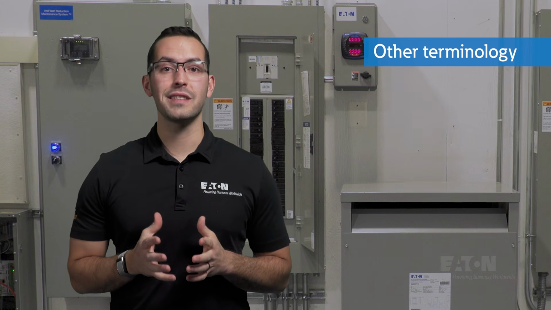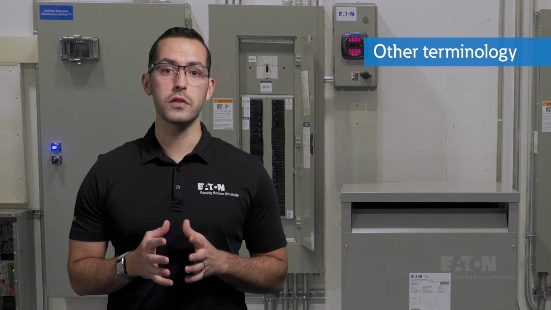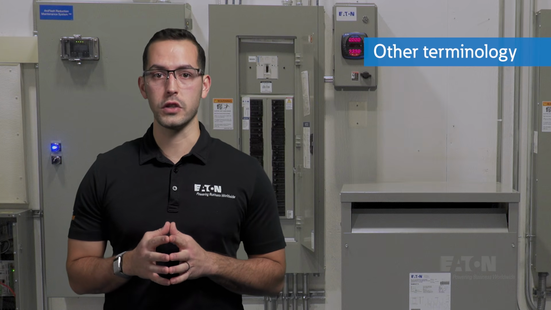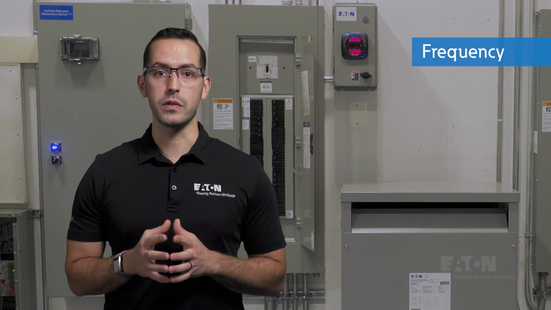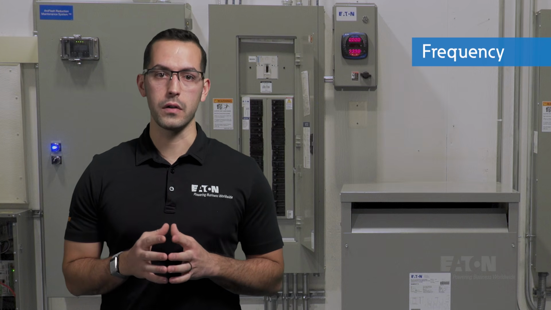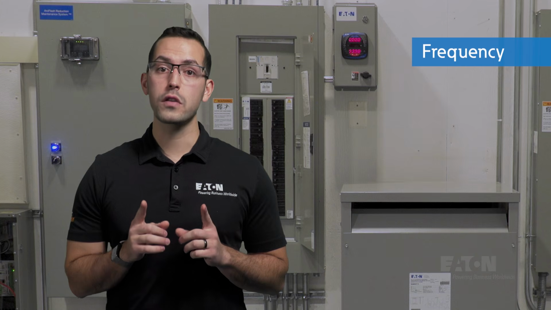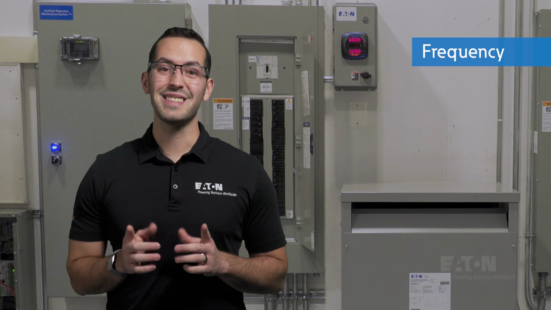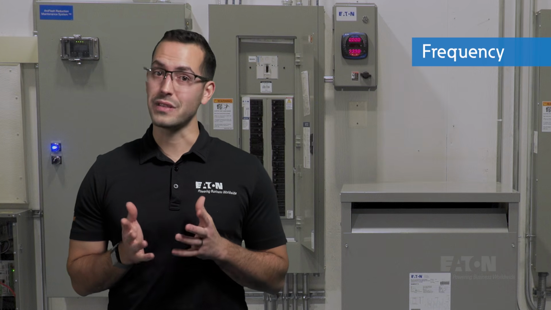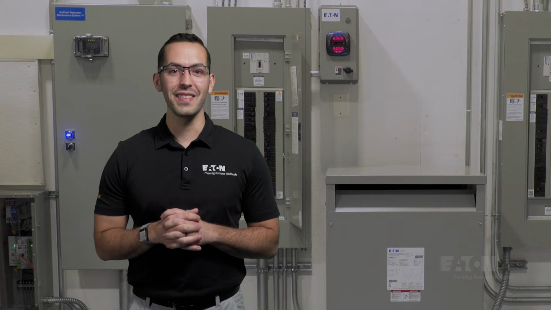There are other terms and design characteristics that are important when selecting the right transformer and understanding how it will perform for your application. Frequency. It is important to understand the system frequency at which the transformer will be installed. In the United States, most electrical systems operate at a frequency of 60 Hz. However, there are specialty applications where other frequencies may be used. For frequencies outside of 60 Hz, a possible derating or a complete redesign of the transformer may be required.